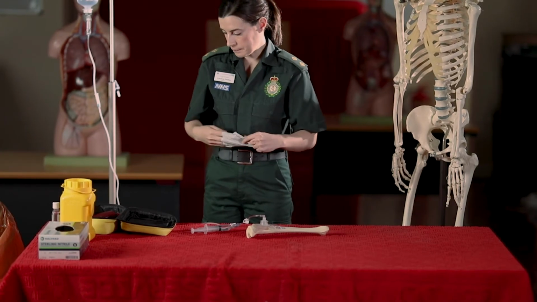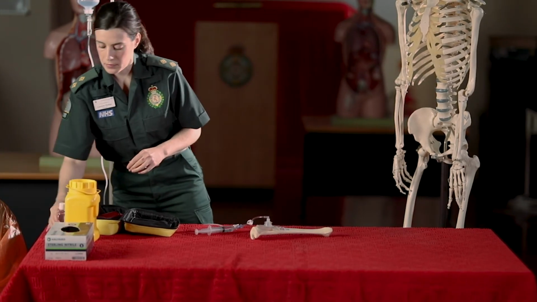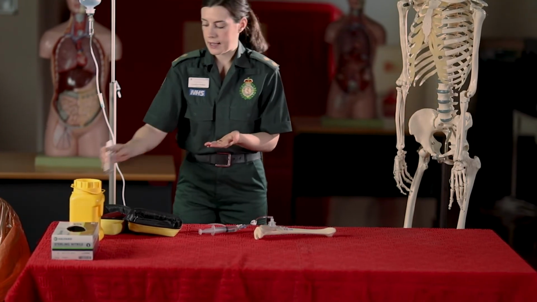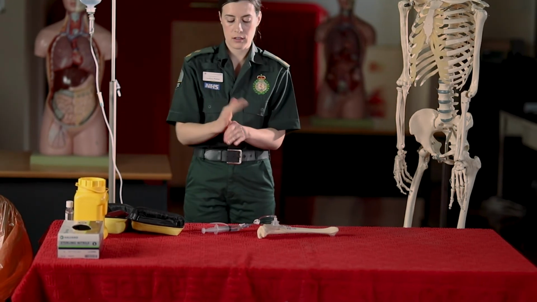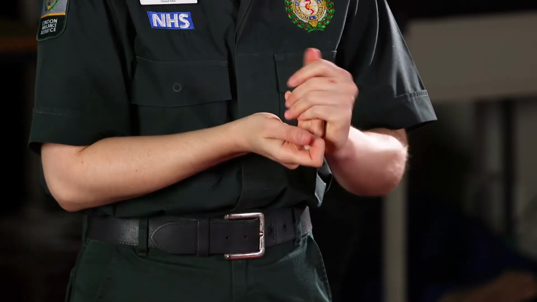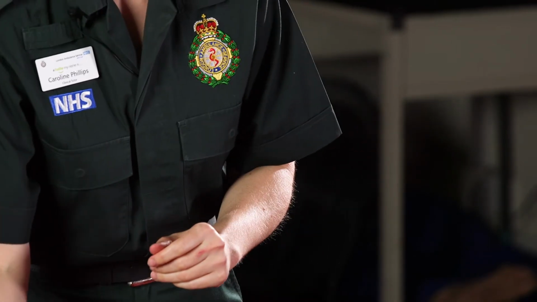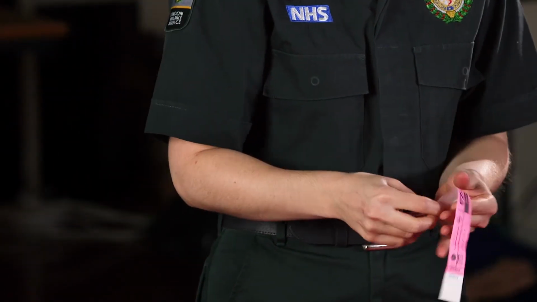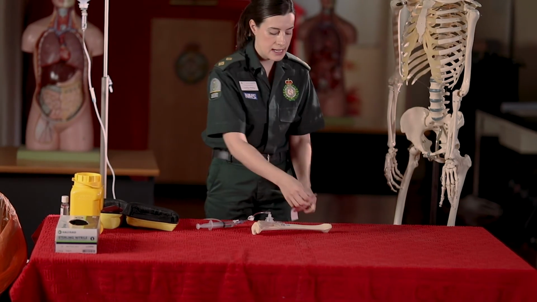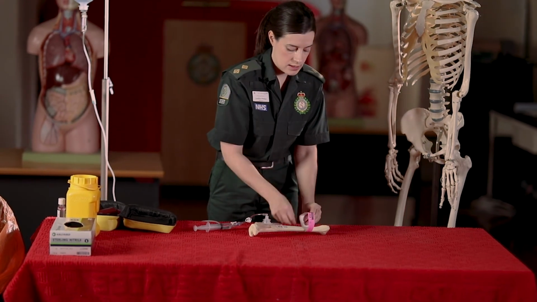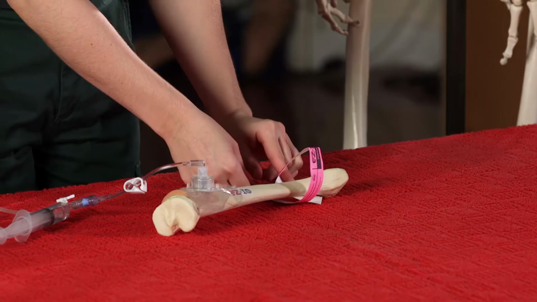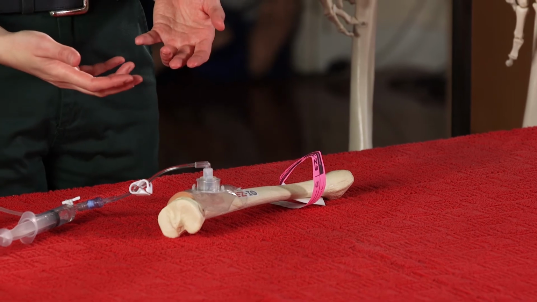Remove my gloves, clean my hands, and document the time and date on the wristband and attach it to the patient. And then complete my PRF.